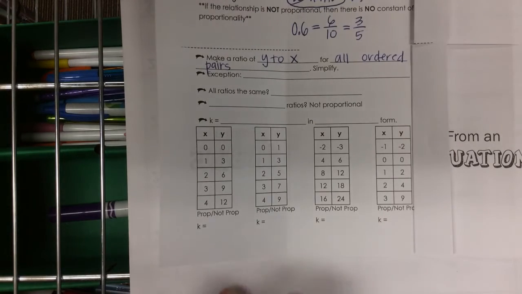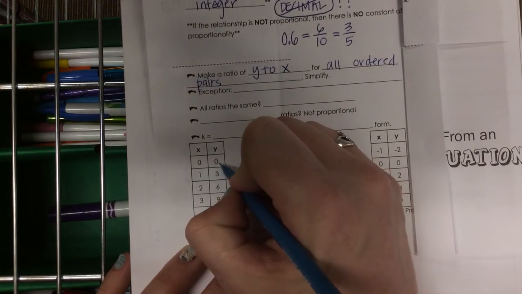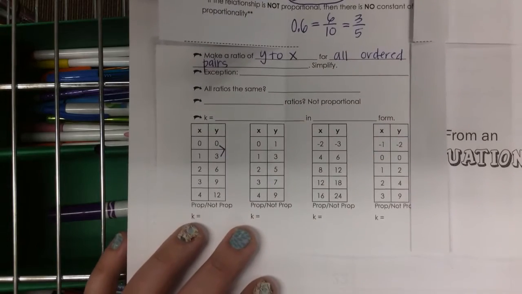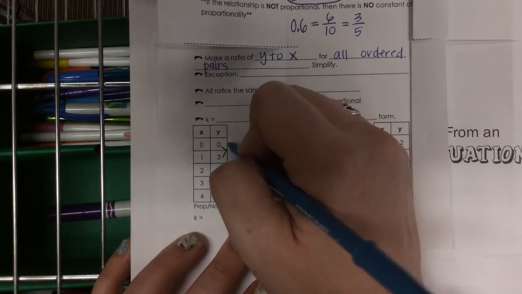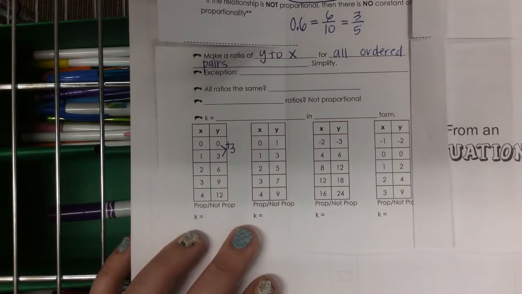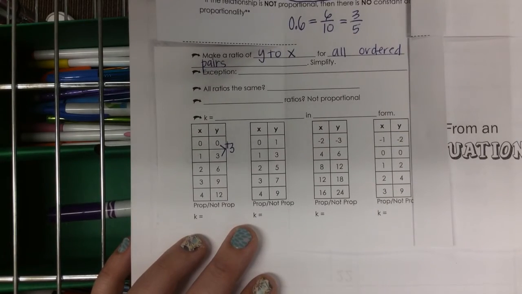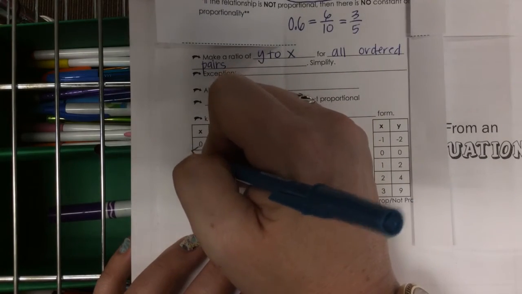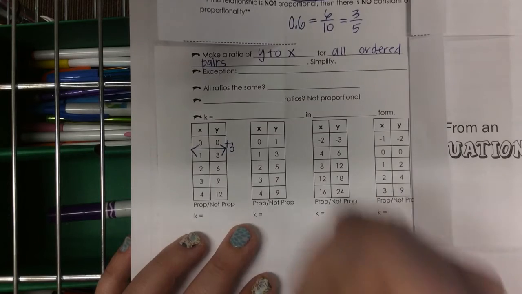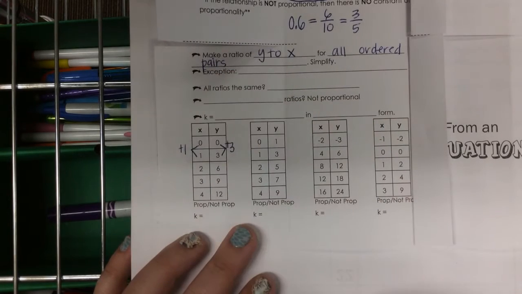So here we go, are you ready? From 0 to 3, what happens? Plus 3. Good. From 0 to 1, what happens? Plus 1, right? So what's my ratio?